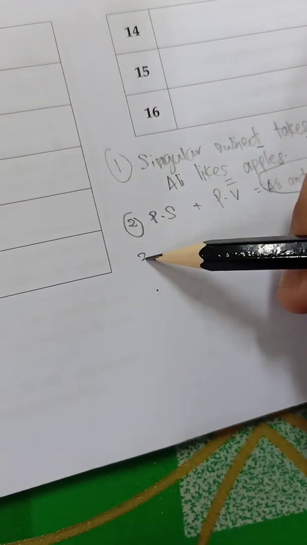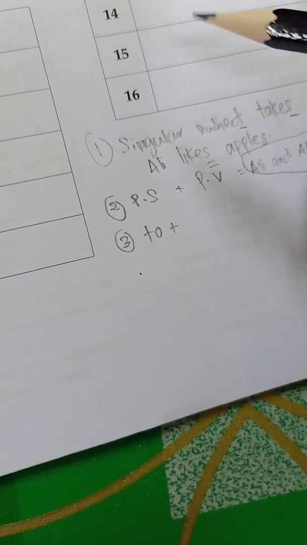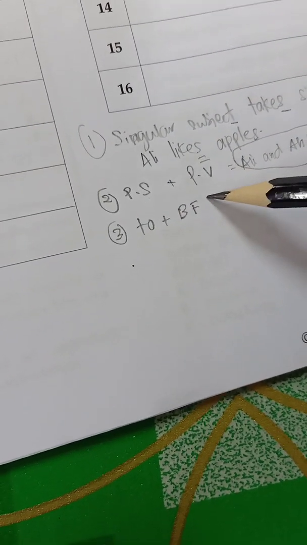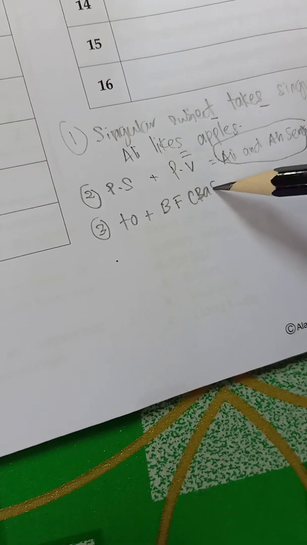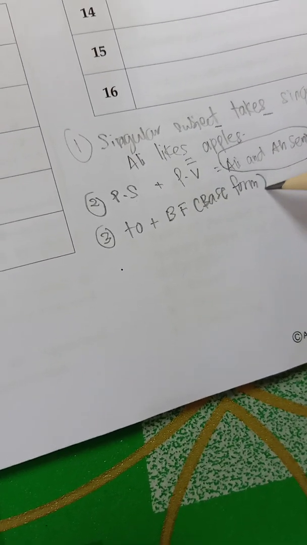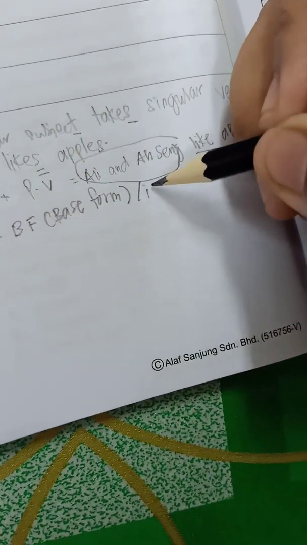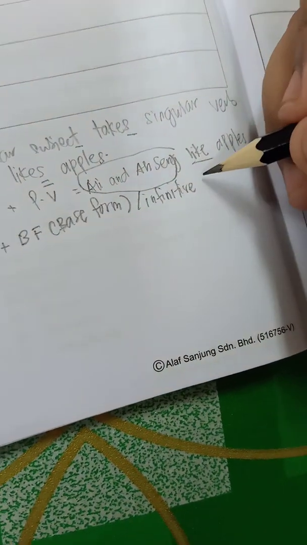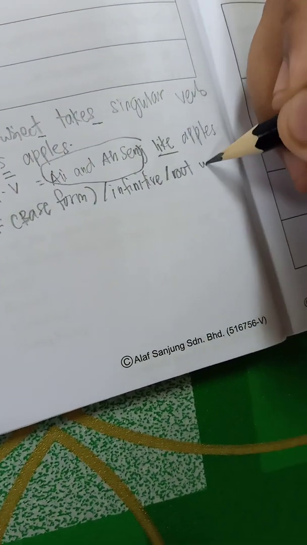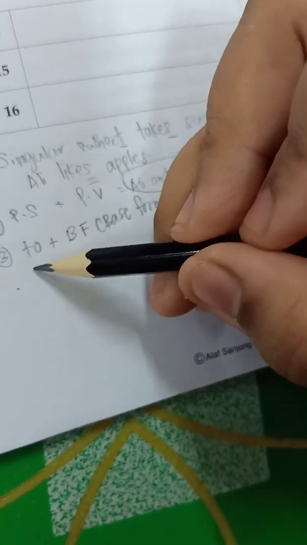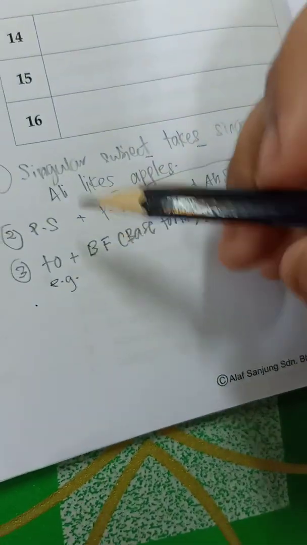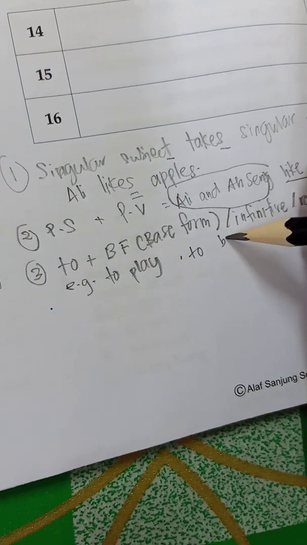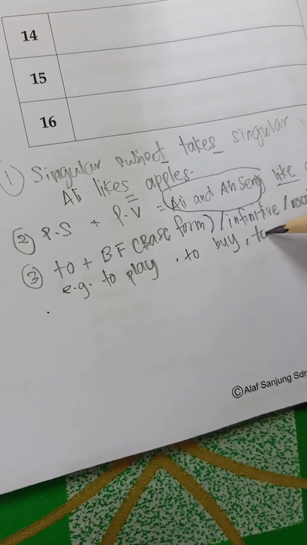The third one that you need to remember is "to" plus BF. BF is base form, or infinitive, or root word. For example, to play, to buy, to go.